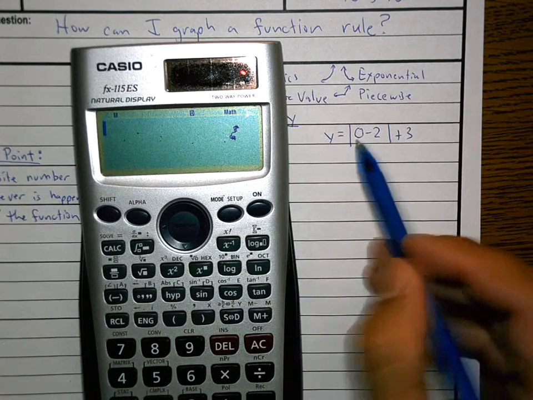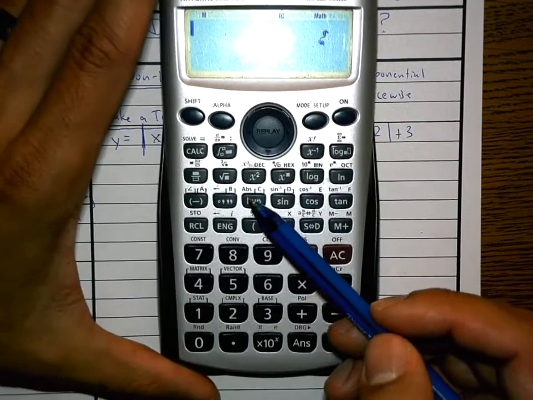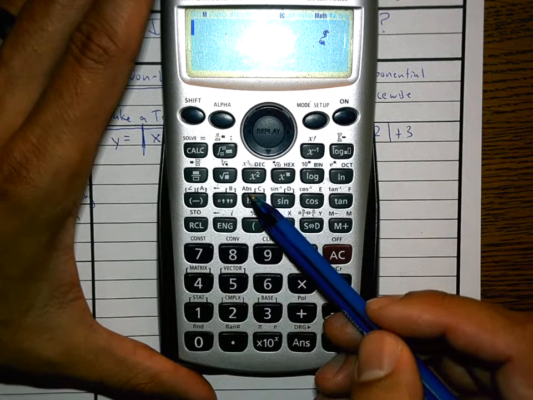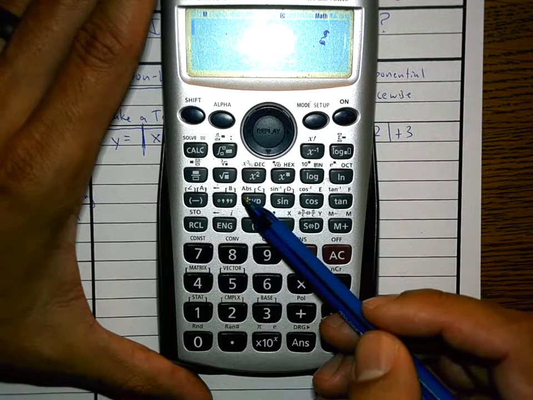there is absolute value on our calculators, and I want to show you where it is. This ABS button that I'm pointing to right there, ABS does not stand for abdominals. It actually stands for absolute value.